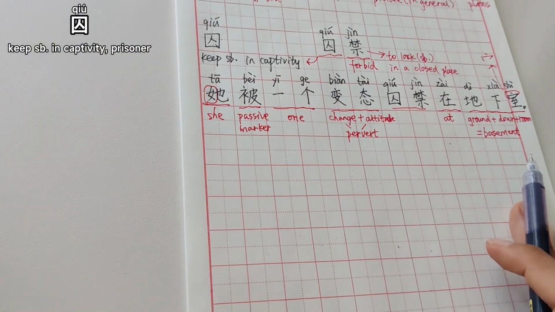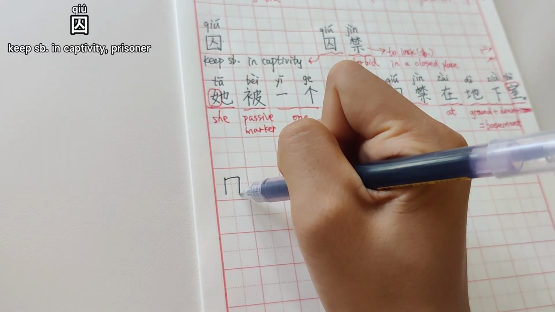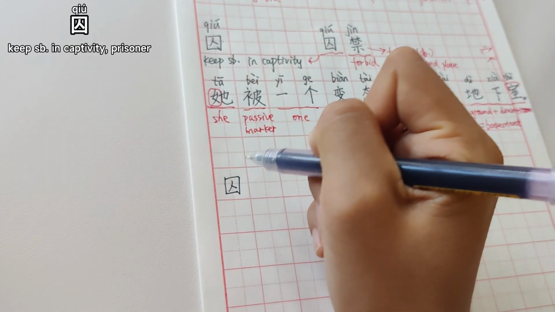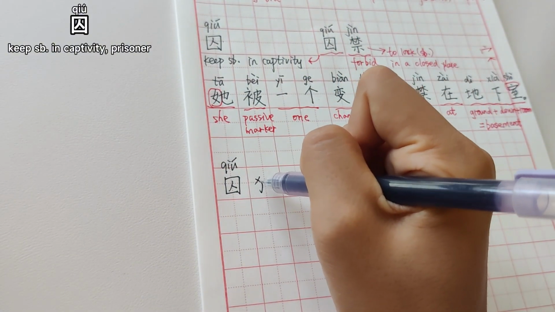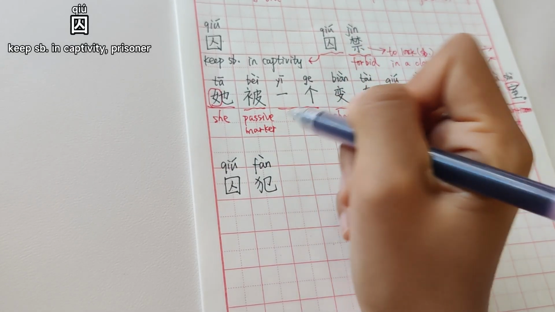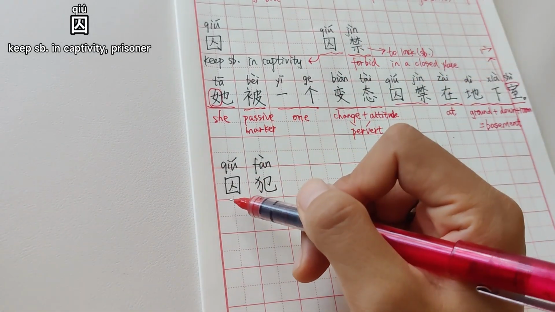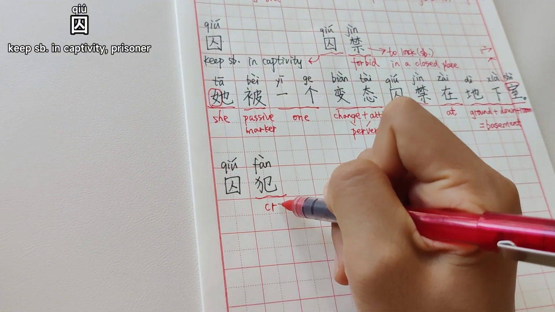And the next word I would like to introduce to you, 囚犯. We already know 囚. And as for 犯, it means criminal.